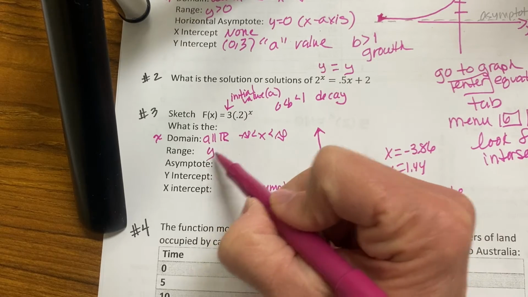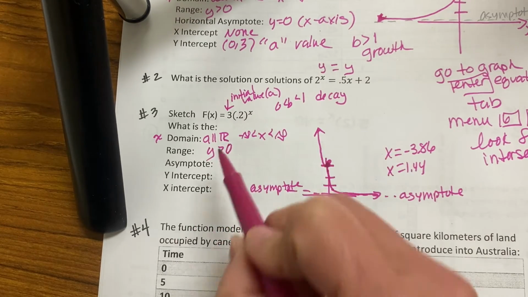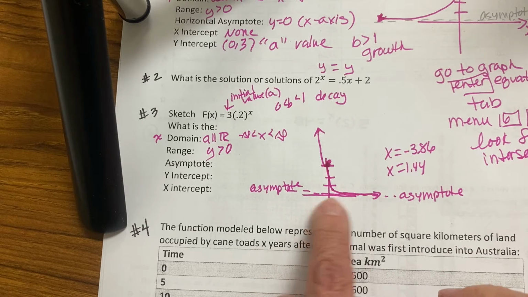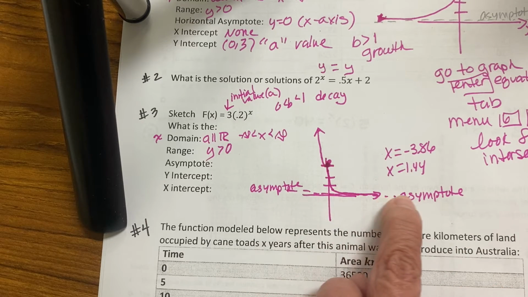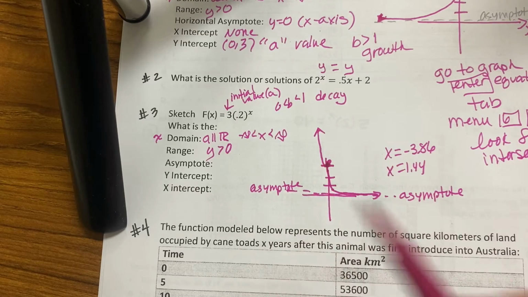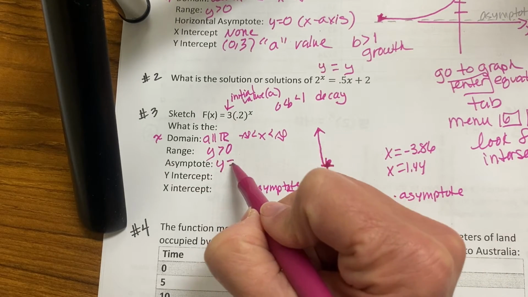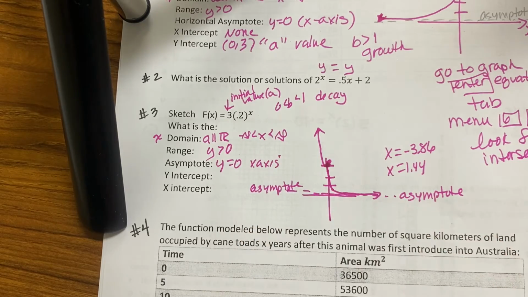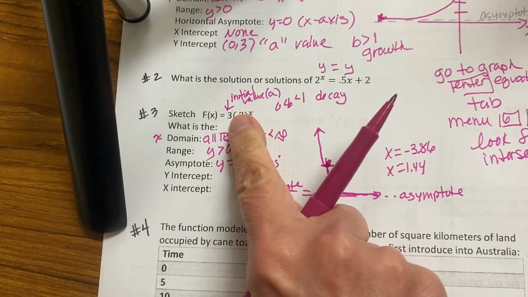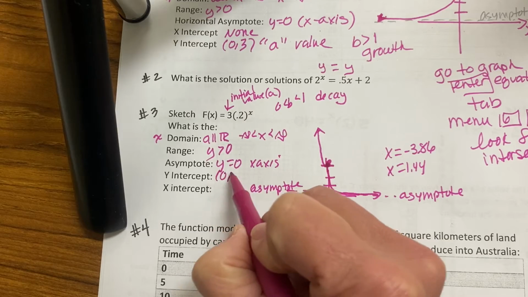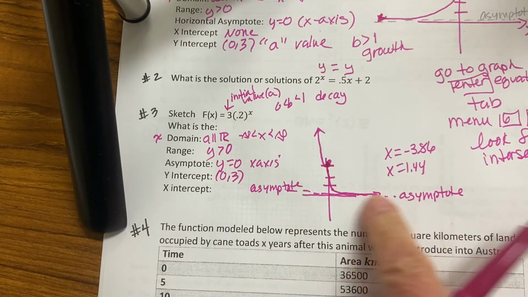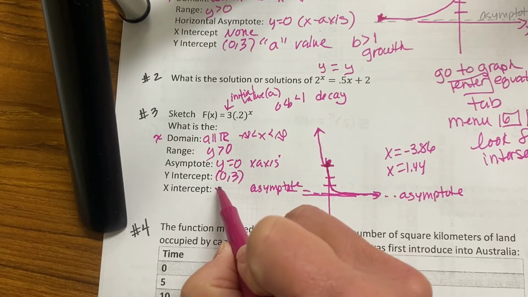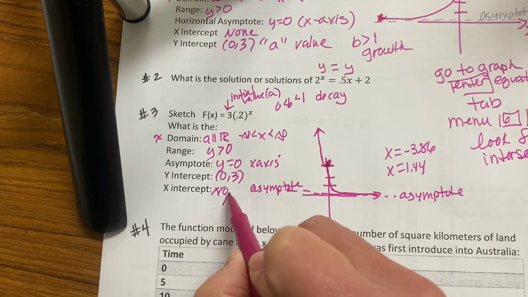Our range is going to be the values that are all this direction for our y. So y is greater than 0. We do not have an equal because it will not ever touch that. Our asymptote is going to be this line right here that it's reaching towards, but will never equal that. And so y is equal to 0, and that's going to be our x-axis. The y-intercept is our initial value, which is (0, 3), and it will never cross the x-axis, so we'll have no x-intercepts.